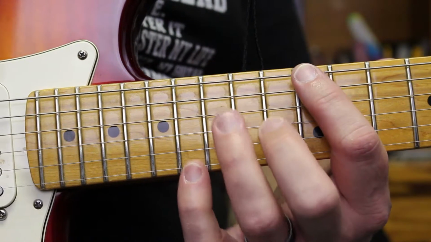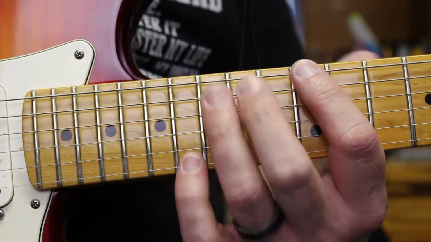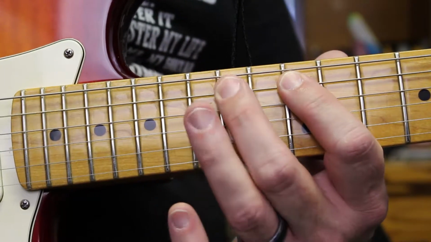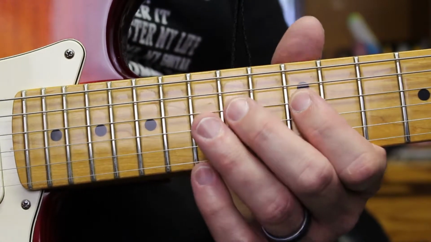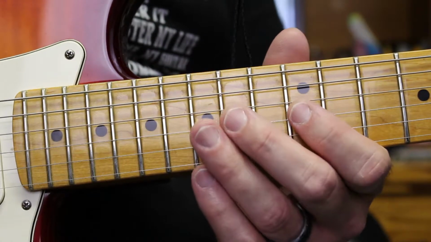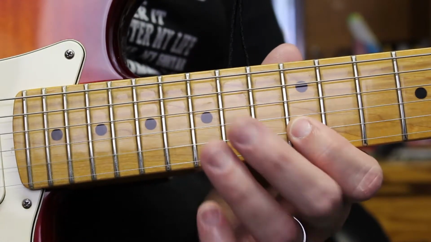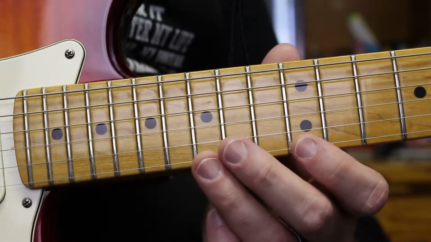The E minor pentatonic. The frets on the 6th string are 12 and 15. On the 5th string, 12 and 14. On the 4th string, 12 and 14. On the 3rd string, 12 and 14. On the 2nd string, 12 and 15. And the 1st string is 12 and 15.